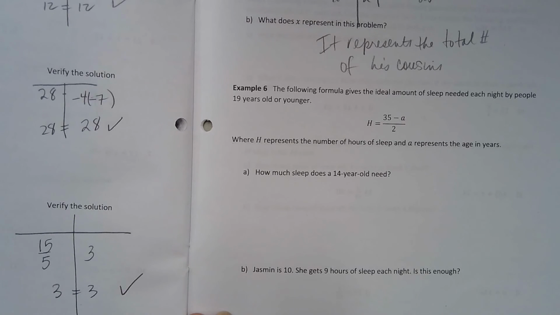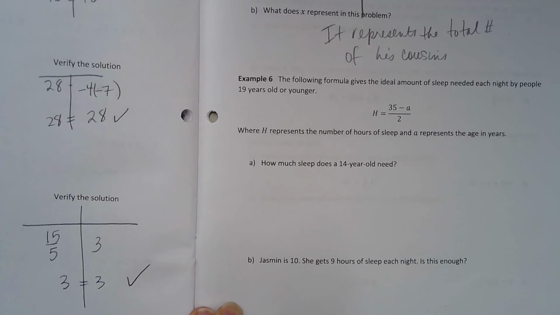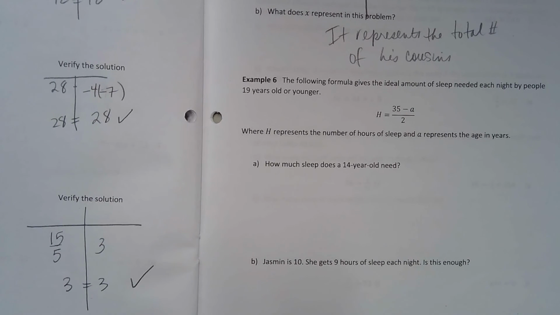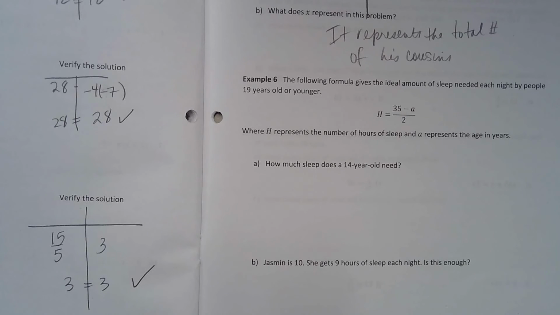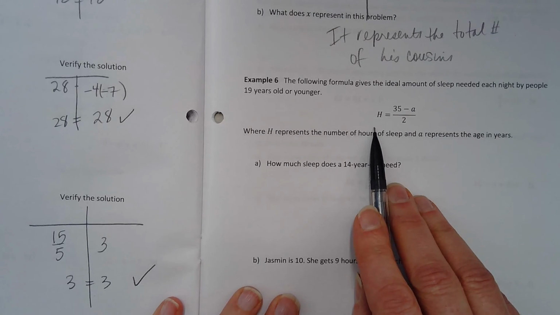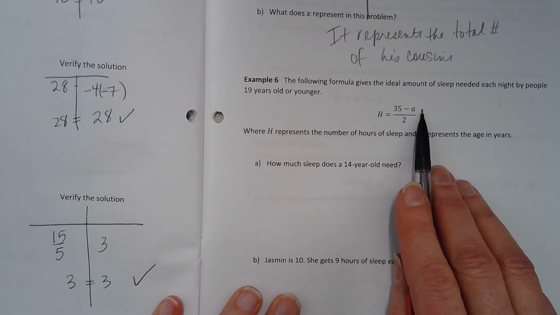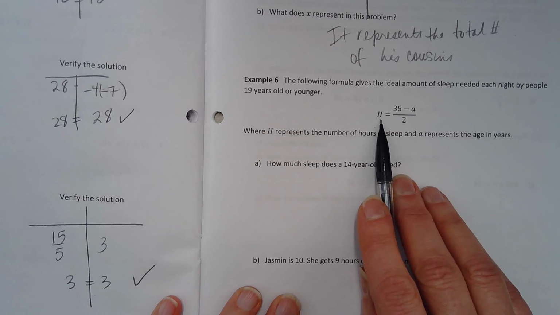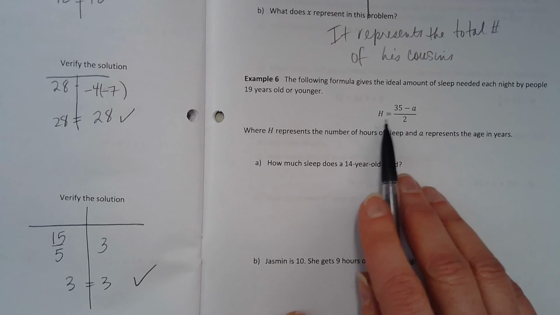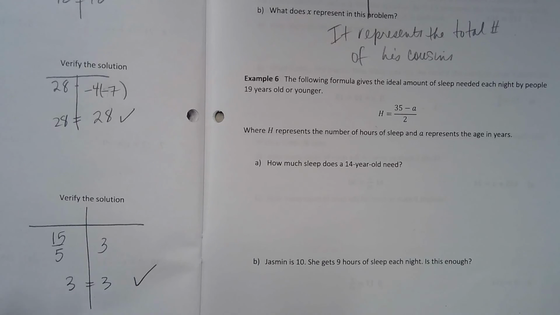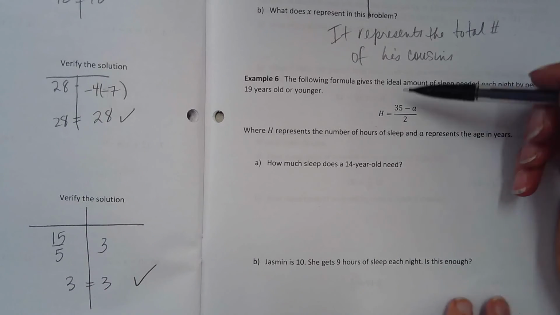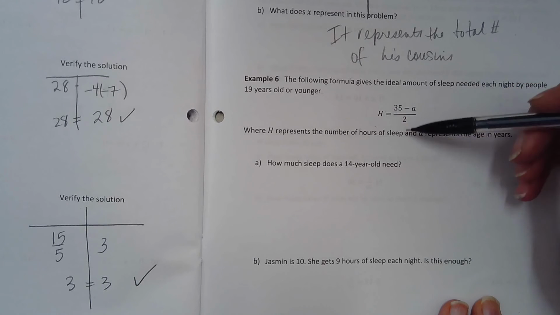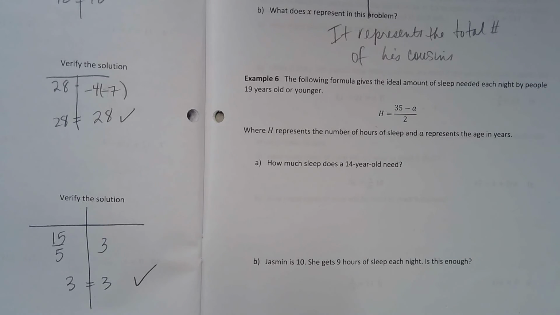The following formula gives the ideal amount of sleep needed each night by people 19 years or younger. That actually is a formula that came out from somewhere. I'm not sure if it's still valid. So if you're 19 years or younger, you might want to pay attention to this. So H represents the number of hours of sleep, and A represents the age in years. So we've got 2 variables in this question. Typically, if we're asked to find the value of something or to solve for something, we can't solve an equation with 2 variables, so we'll be given info to substitute in for one of the variables. So let's see what happens.